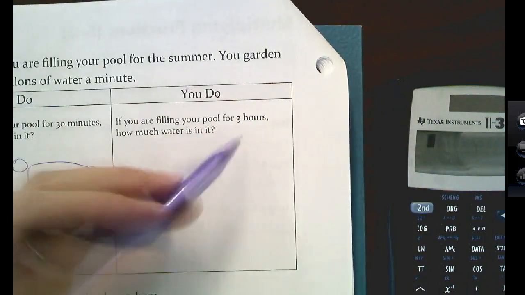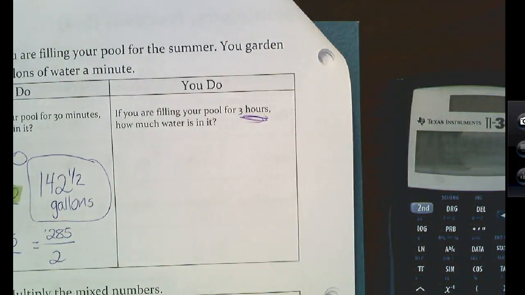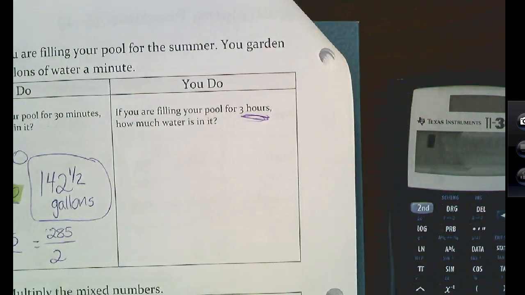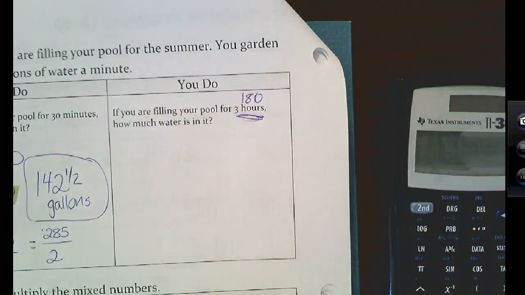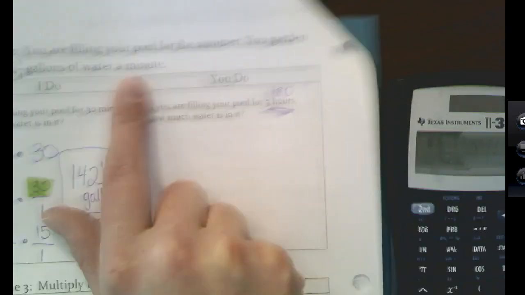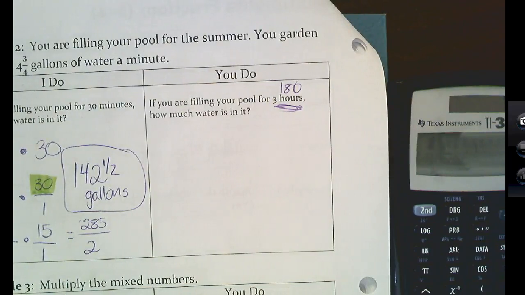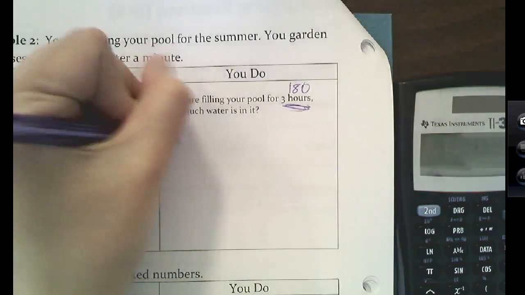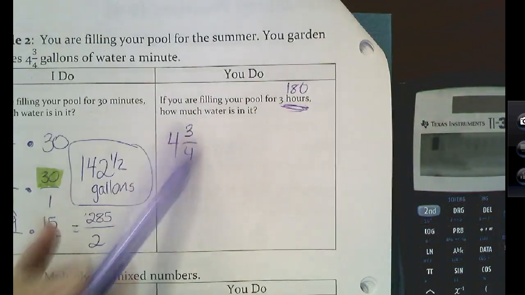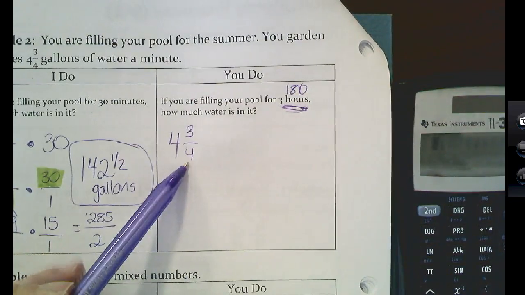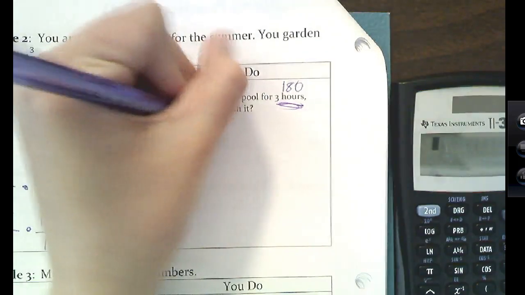If I'm filling my pool for 3 hours, how many minutes would that be? 180, right? So I'm going to go ahead and write 180 above the 3 hours because we're talking about per minute here. So we need to write that as 180 minutes. So we're going to take this 4 3/4 and we get 4 3/4 of a gallon per minute. We're doing it for 180 minutes, so we're going to multiply by 180.